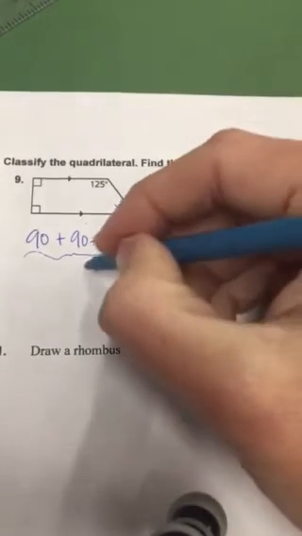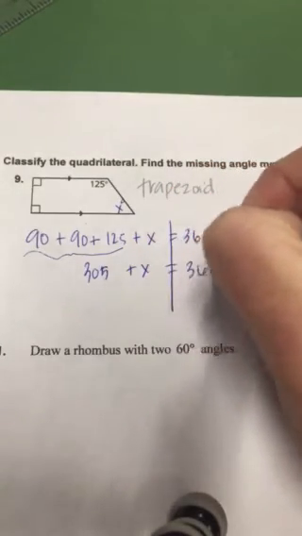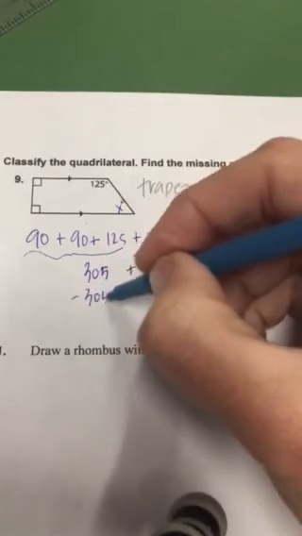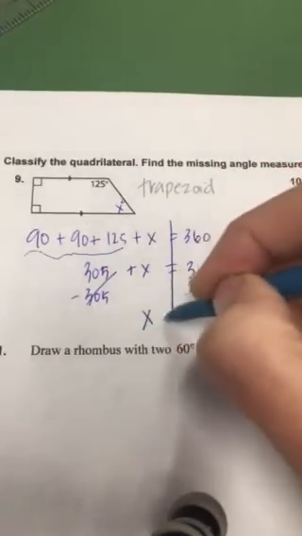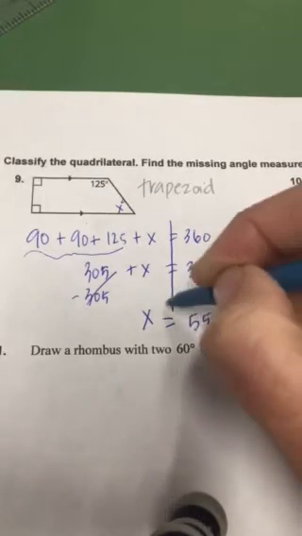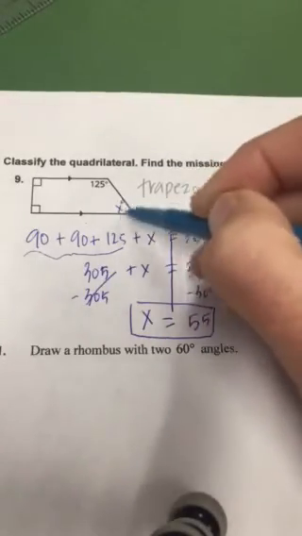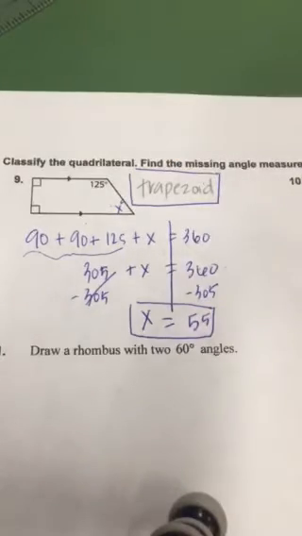I add all of that up, I get 305 plus X is equal to 360. Now I just have a one-step equation, and I'm going to subtract 305 from both sides. So now I have X is equal to 360 minus 305, and that is 55. So your value of X is 55, which would make this 55 degrees. And this is a trapezoid.